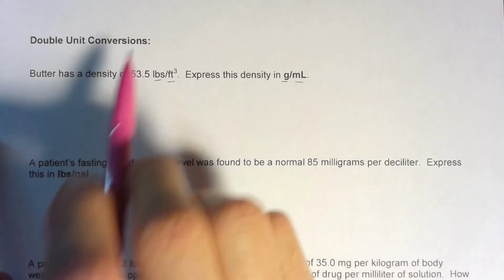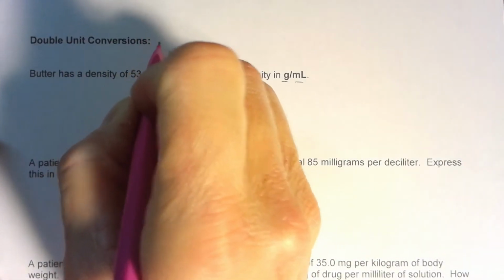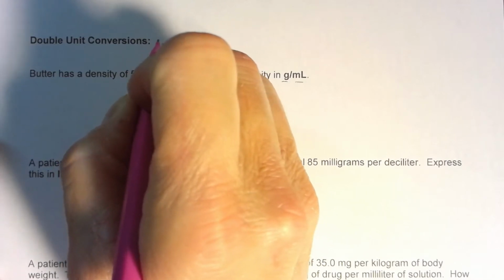One of the things to notice with double unit conversion problems is you will have two units.